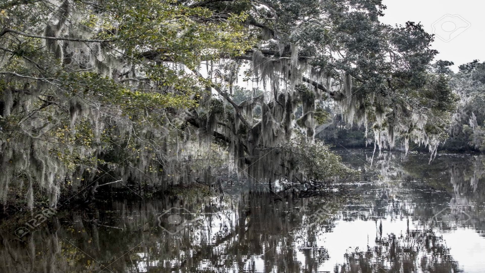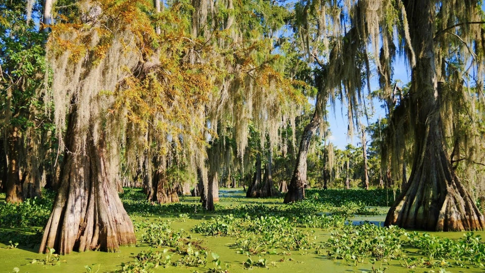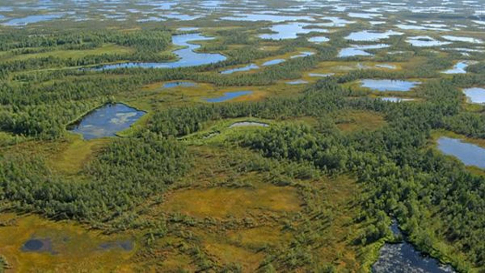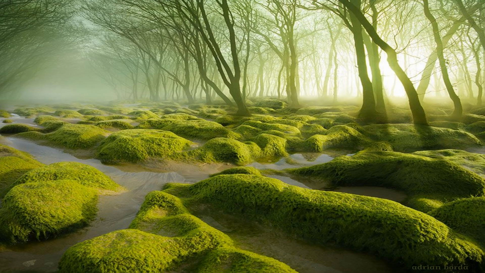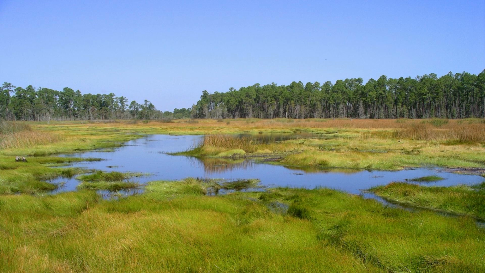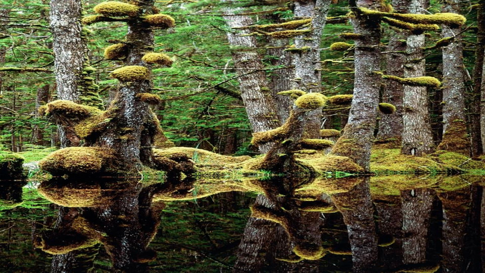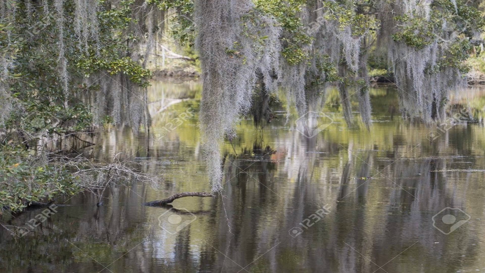Mosses are a fascinating group of plants that play an important role in the formation and growth of swamps. These non-vascular plants have unique adaptations that allow them to thrive in waterlogged soil. One key adaptation is their ability to absorb and retain water efficiently. Mosses have specialized tissues that can absorb water from their surroundings like a sponge. This enables them to endure wet conditions and contribute to the water retention capacity of swamp environments.